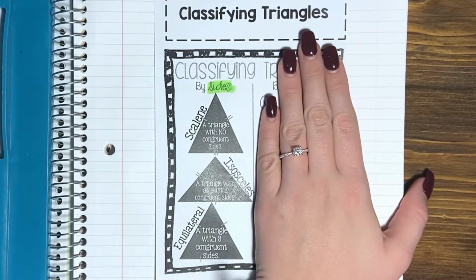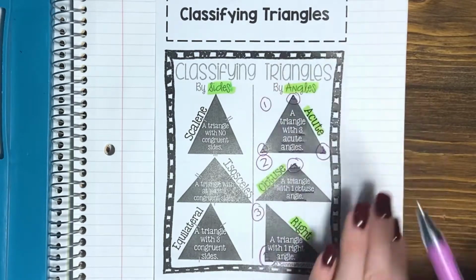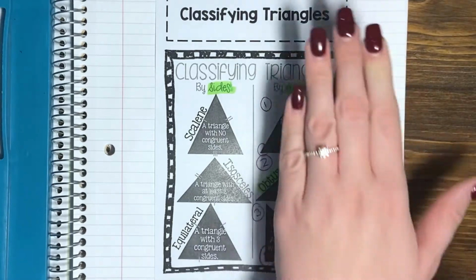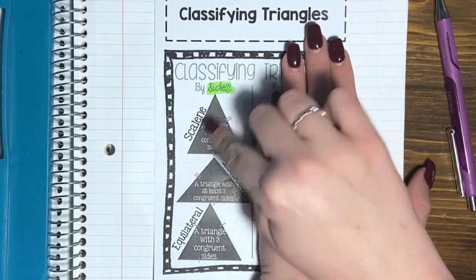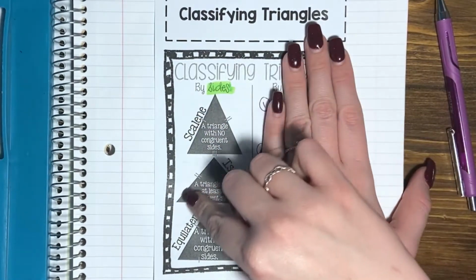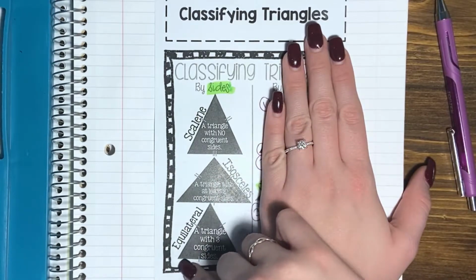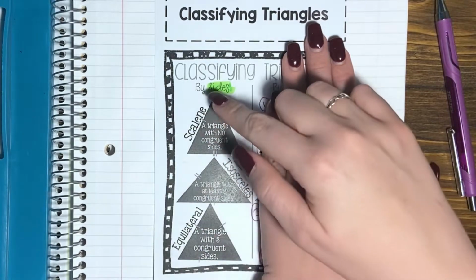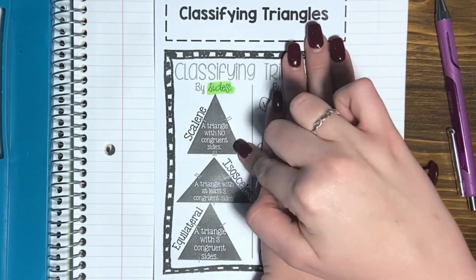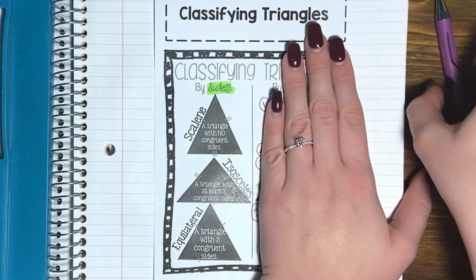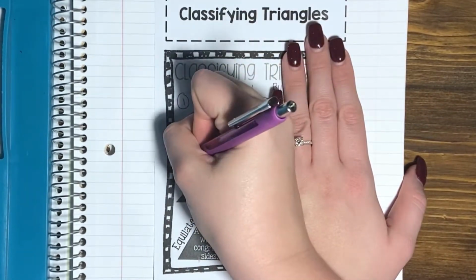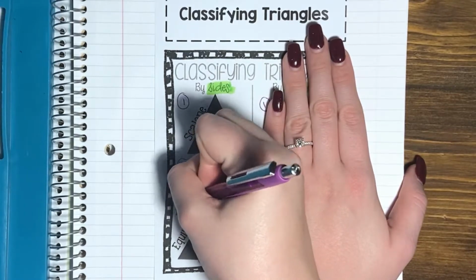We can determine characteristics of triangles by either looking at the types of angles they have, or looking at what kinds of side lengths they have and determining the classification based on how long the sides are. Of course, there are three ways to classify by their sides.